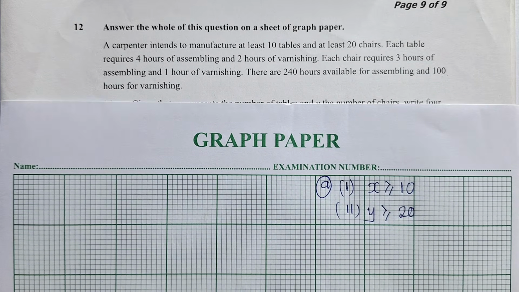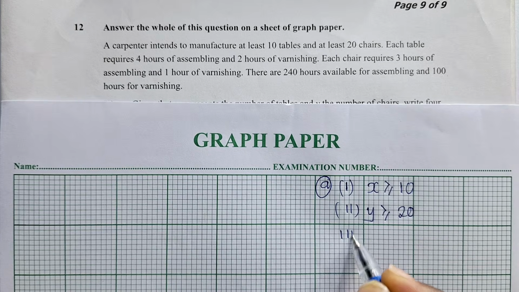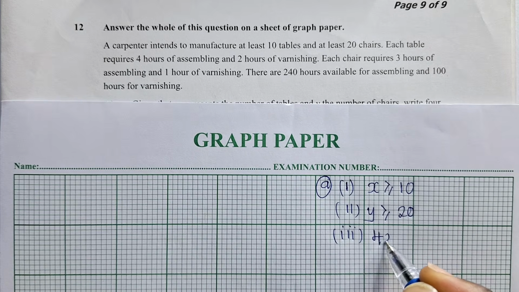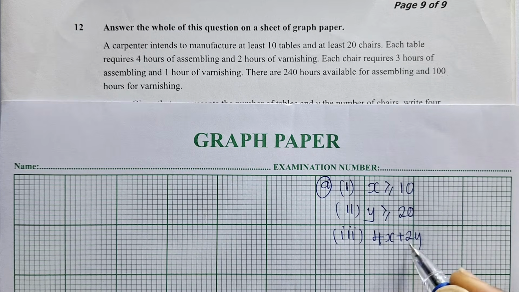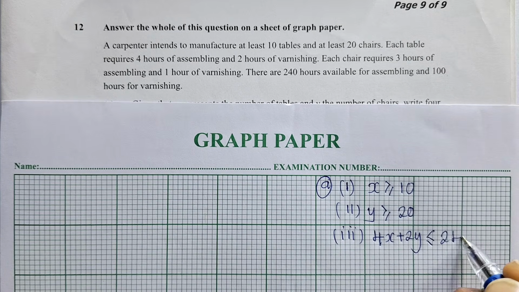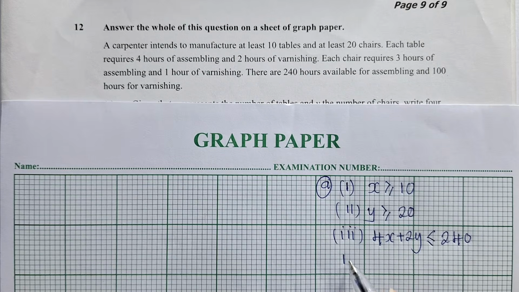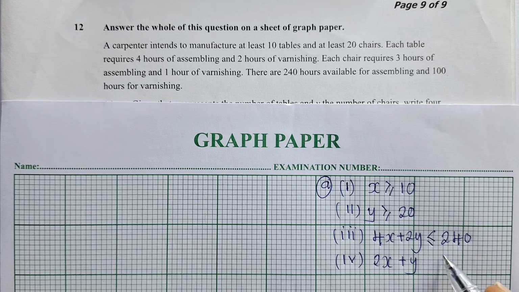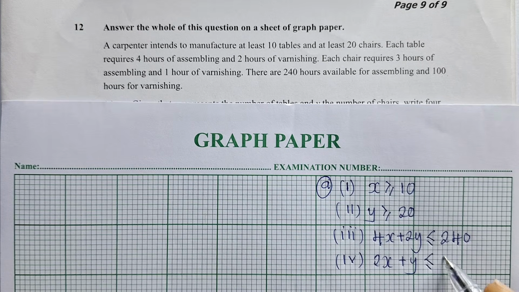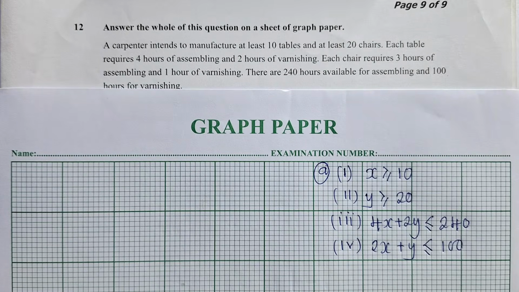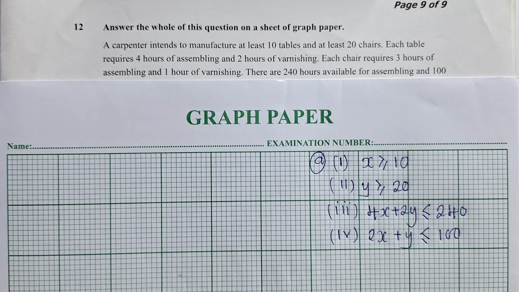We have another one, number 3, which is 4x plus 2y is less or equal to 240. The last inequality right over here is 2x plus y is less or equal to 100. So these are the 4 inequalities.